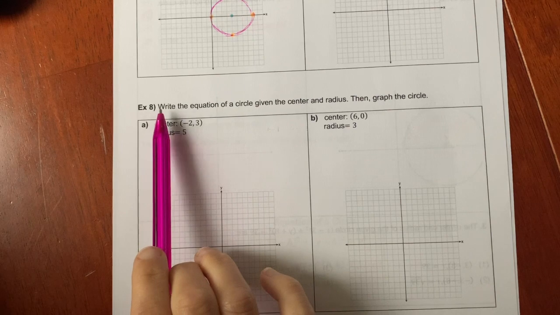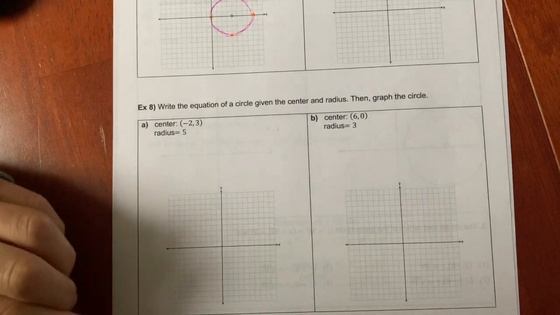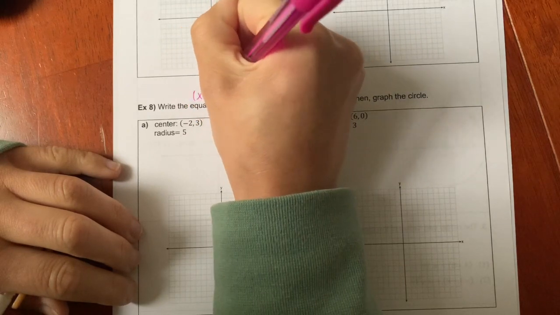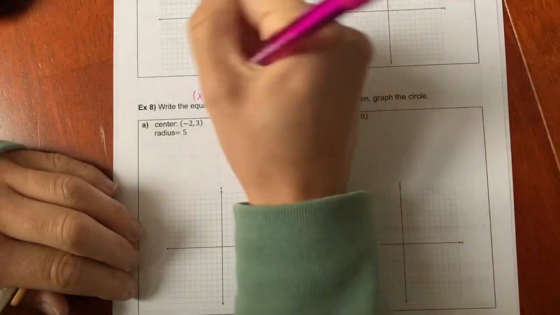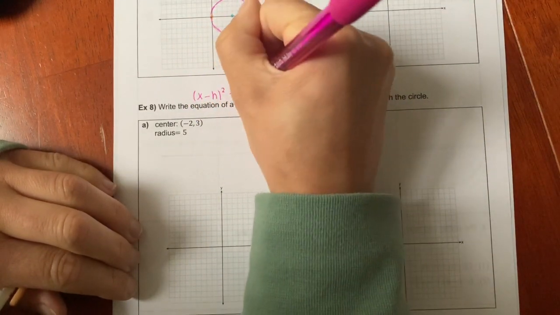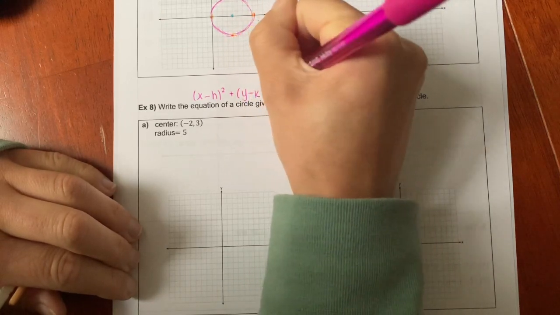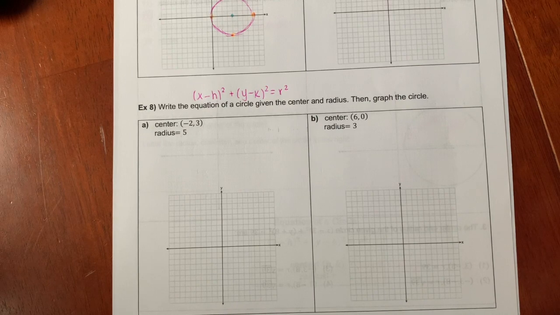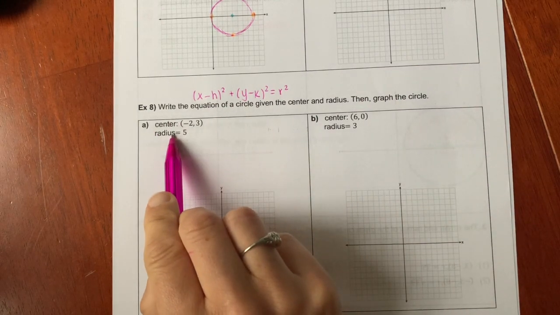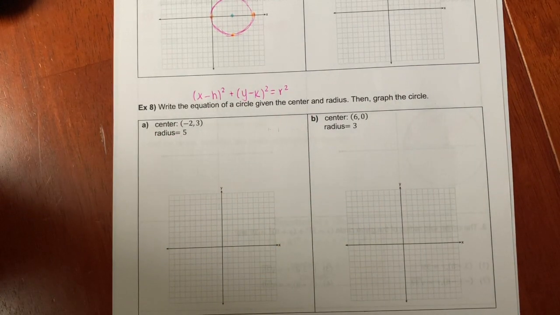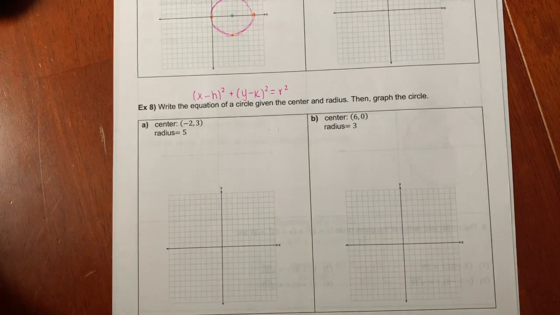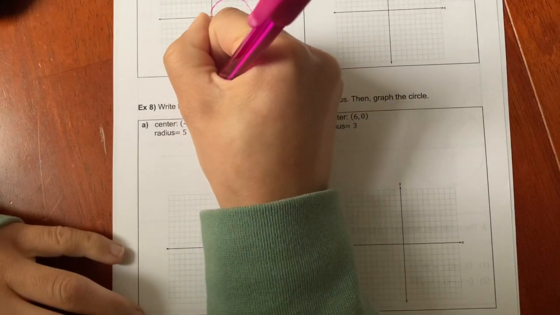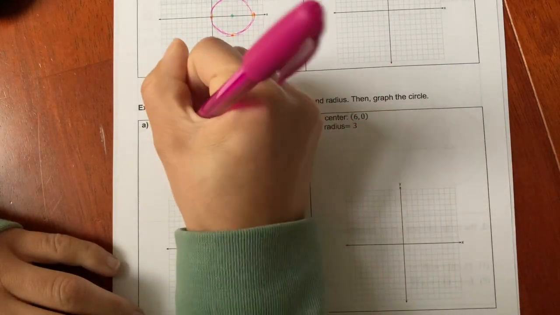For this set of problems, write the equation of a circle. So your equation of a circle, you're following x minus h squared plus y minus k squared equals r squared, given this center and this radius, and then graph the circle. If you're given a center and a radius, you can make the equation of your circle. H, K, and R.